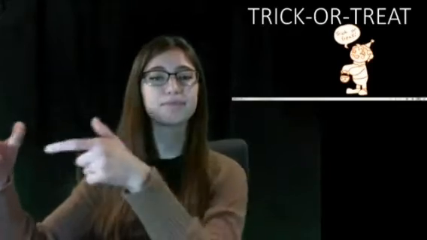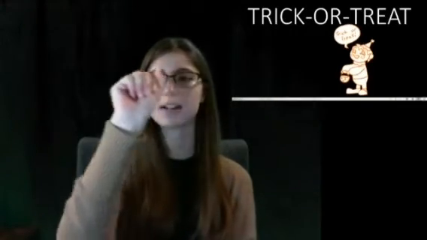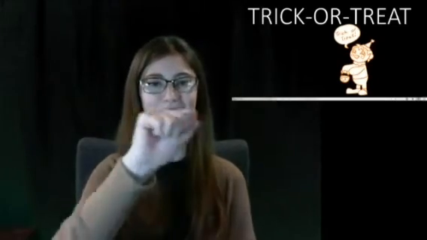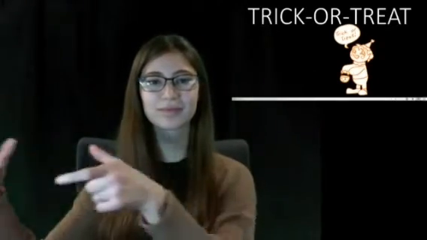Trick or treat. When you go trick or treating, what you do is knock on a door, knock on a door, knock on a door, and get candy. So for trick or treat, you're going to use an A hand shape, and you're going to go knock, knock, knock. And then with 2 open C hand shapes held out like the opening of a bag, you're going to get candy, get candy, get candy. Trick or treat.